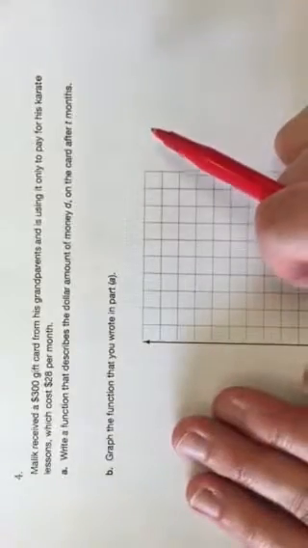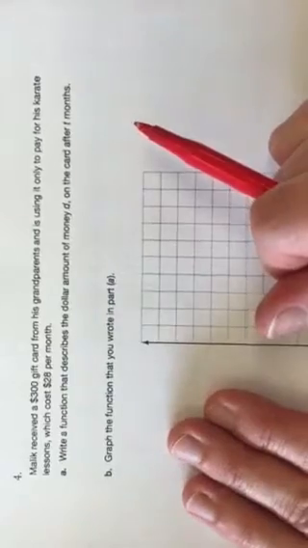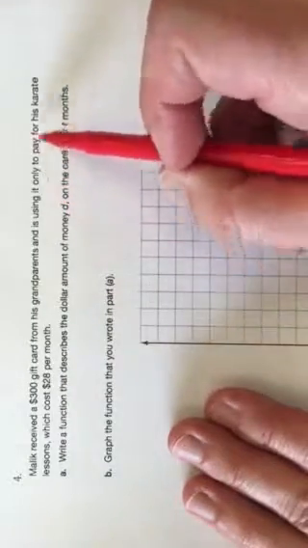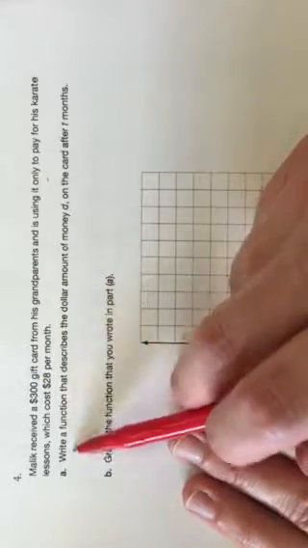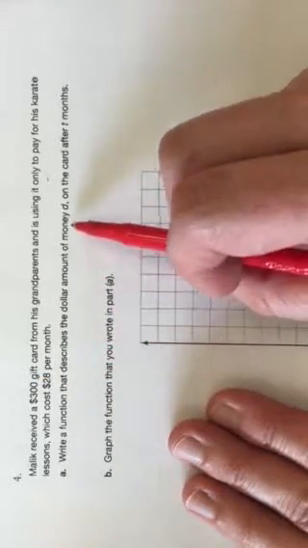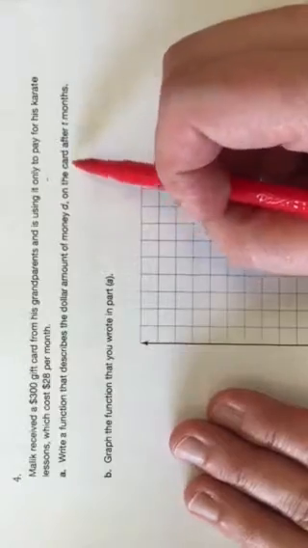Okay, number 4 tells us Malik received a $300 gift card from his grandparents and is using it only to pay for his karate lessons, which will cost $28 per month. So we're supposed to write a function that describes the dollar amount of money on the card after T months.